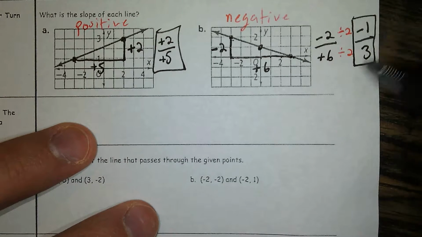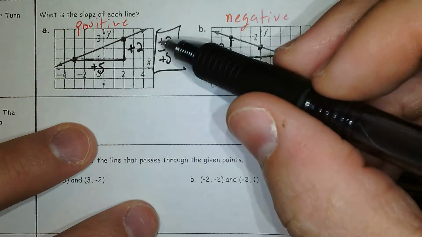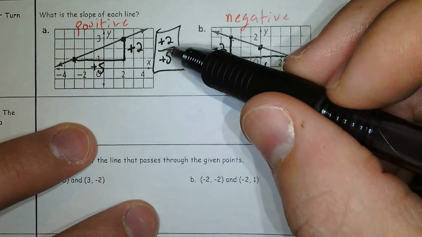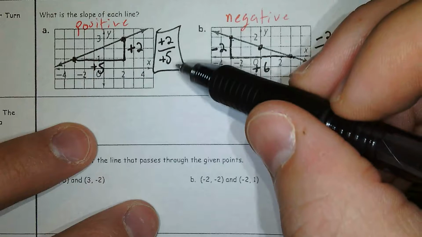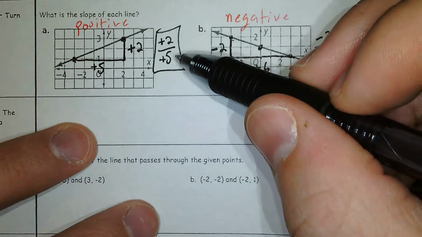Alright, so do not forget that you can also simplify these fractions. We didn't do that over here because this fraction was already in its simplest form. There is nothing I can divide 2 and 5 by. 2 and 5 don't have any numbers in common except for 1.